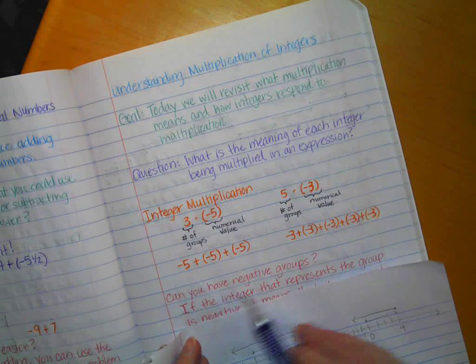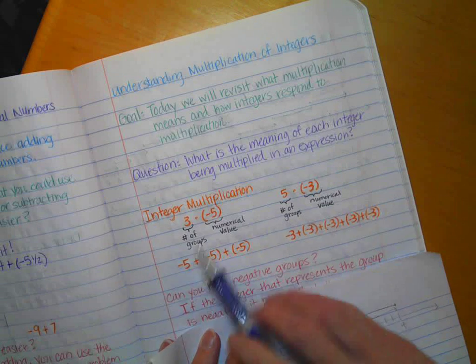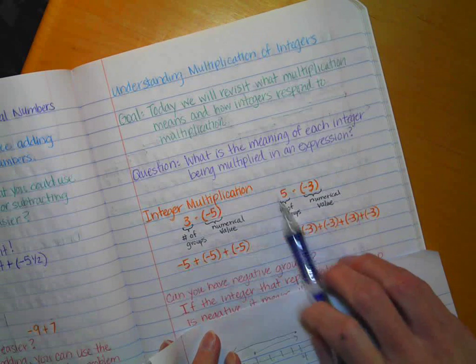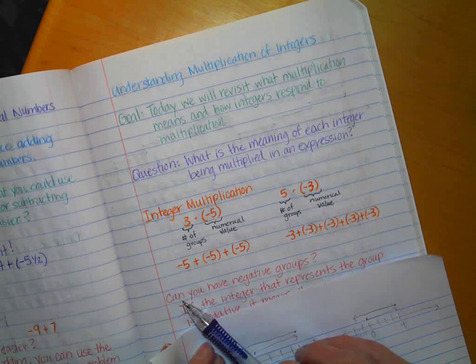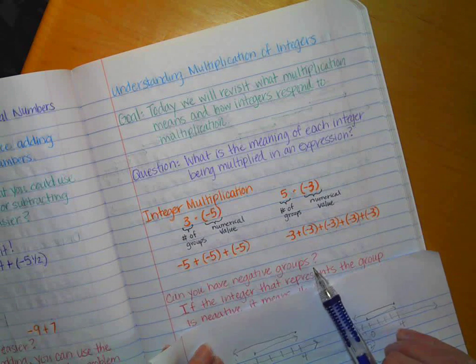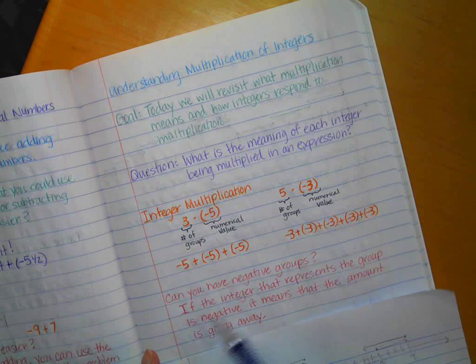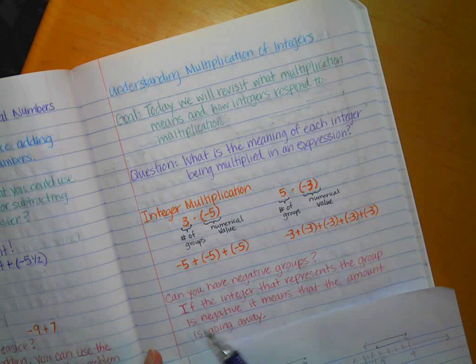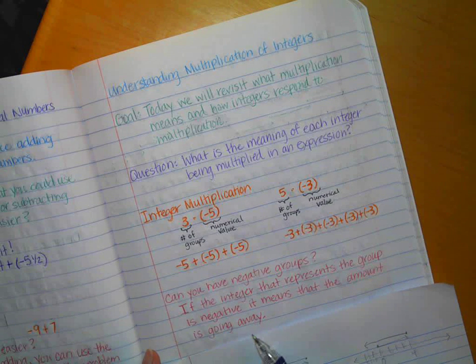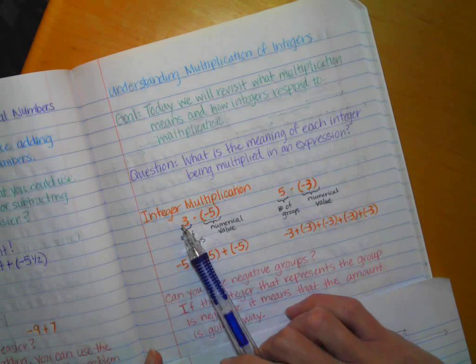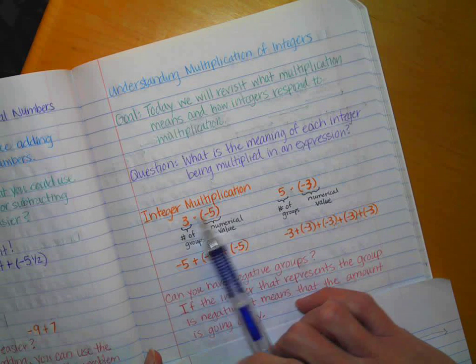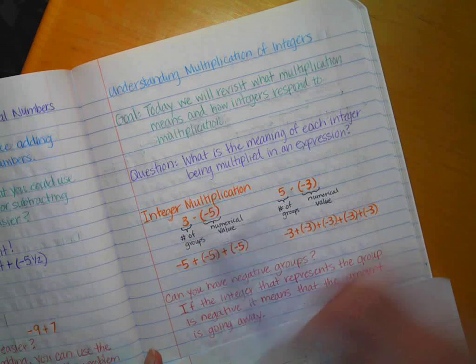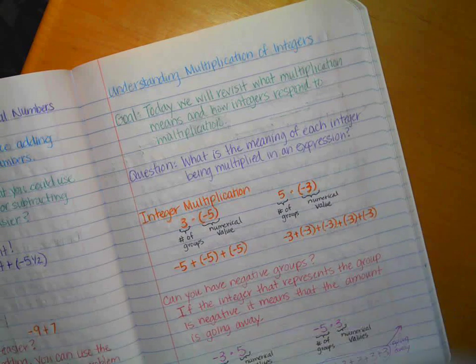The next question that I have for you is, can you have negative groups? Because remember, the first number in your multiplication sentence is the number of groups. So the question is, can you have negative groups? The answer is, if the integer that represents the group is negative, it means that amount is being taken away or is going away. So if it said negative 3 groups of negative 5, that means you're taking those 3 groups away.